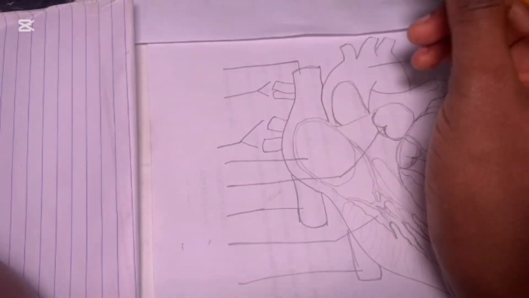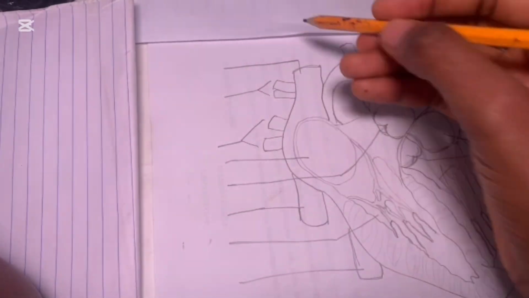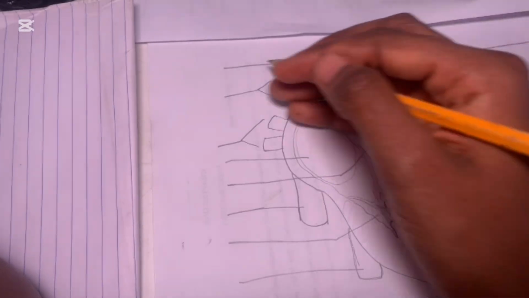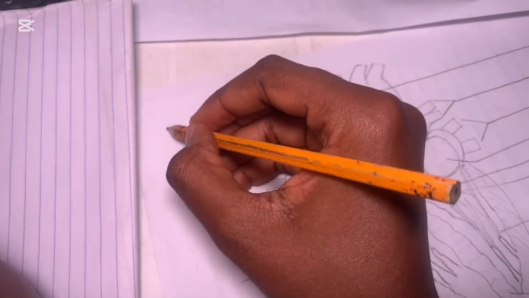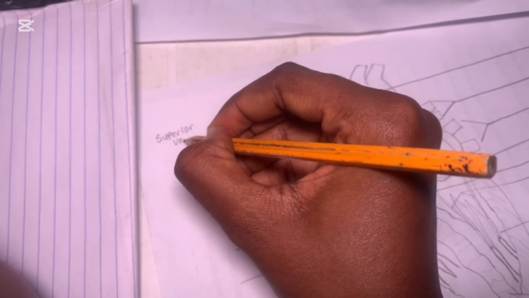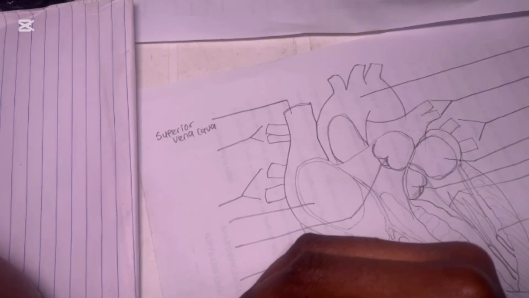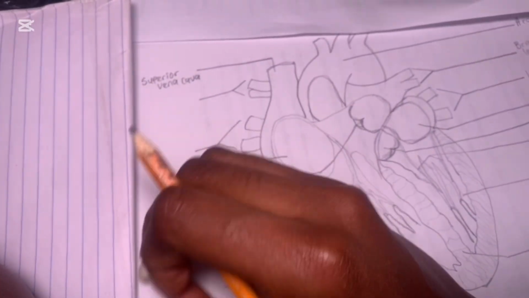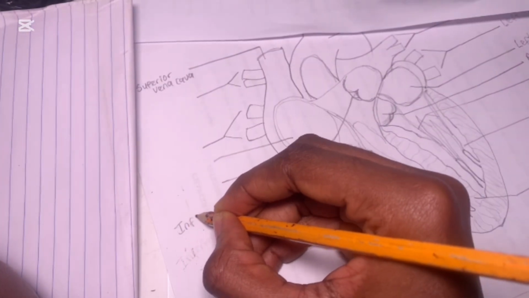So we're labeling the right side of the heart. We're done with the left side already. So with the right side of the heart, we're starting with the two largest veins in the body. That's the superior vena cava and the inferior vena cava. Superior vena cava. And then we have our inferior vena cava.